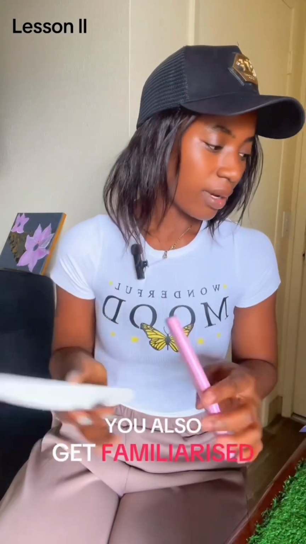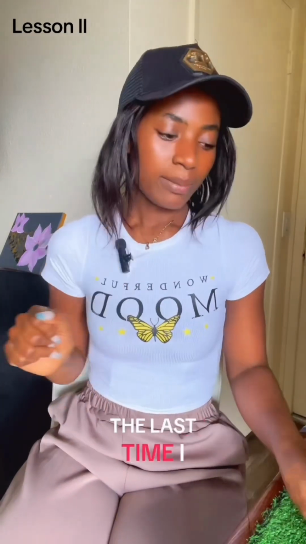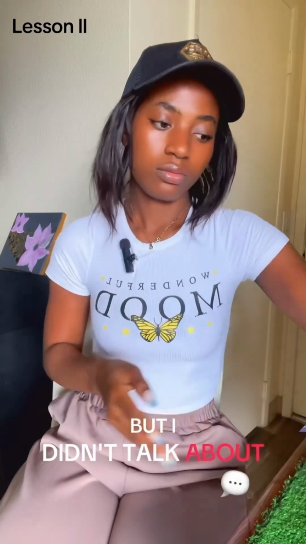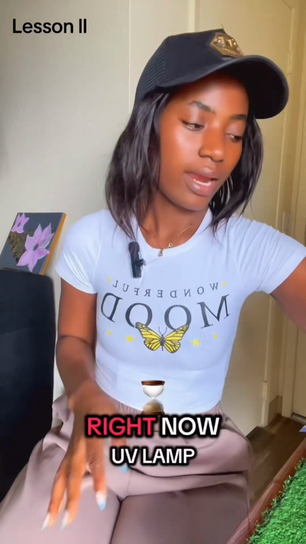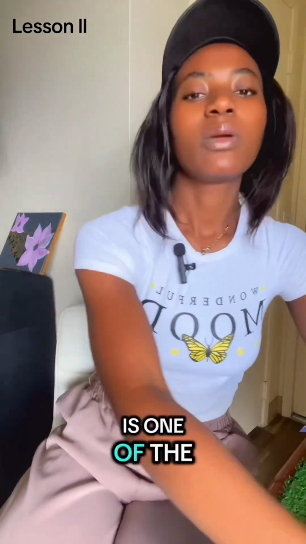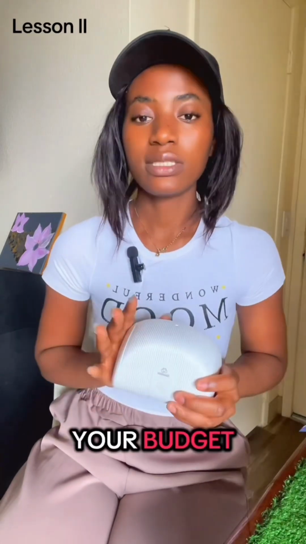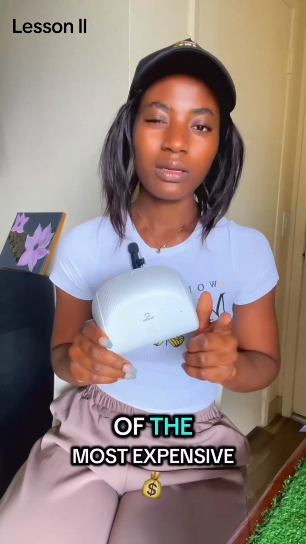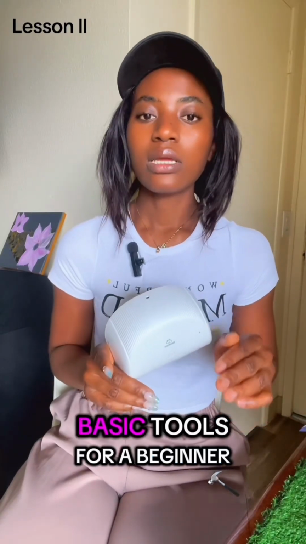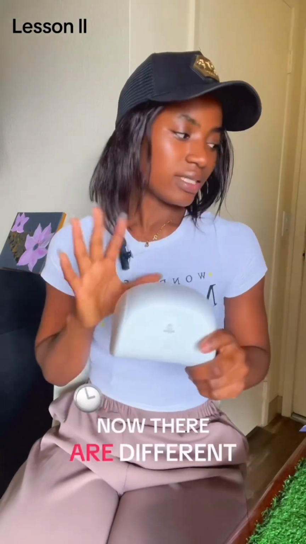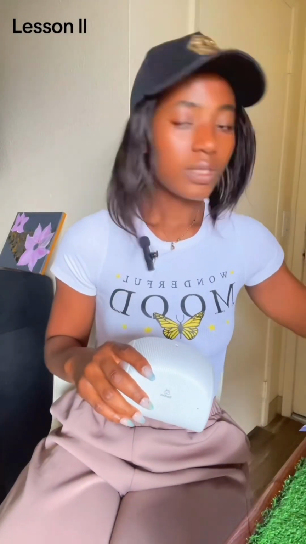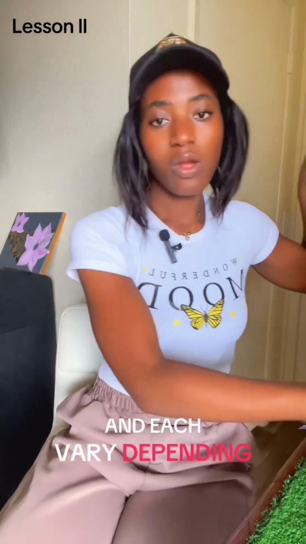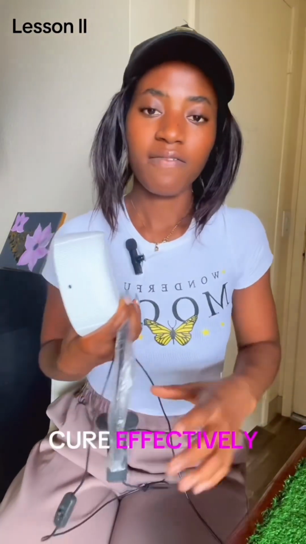You also need to get familiarized with the UV lamp. Last time I mentioned tools, but I didn't talk about the UV lamp, right? Now, the UV lamp is one of the most important tools as you're doing your mini budget. Include a UV lamp. It's one of the most expensive basic tools for a beginner nail tech. There are different types of UV lamps, and each varies depending on the capacity to cure effectively.